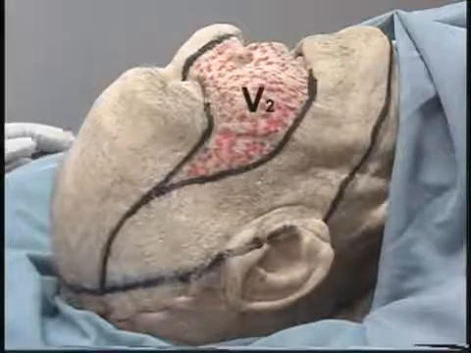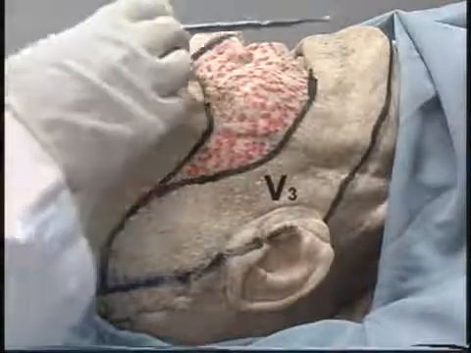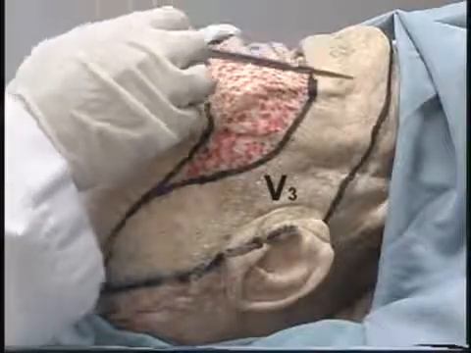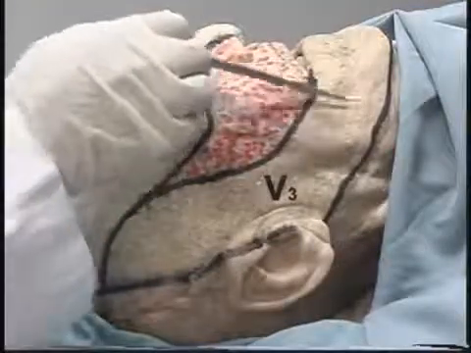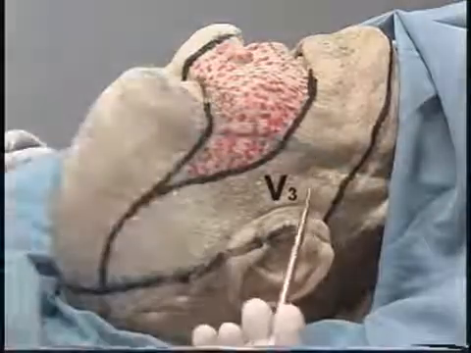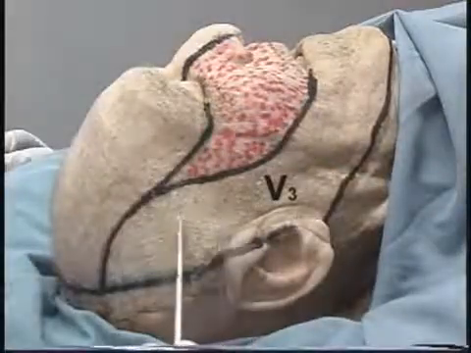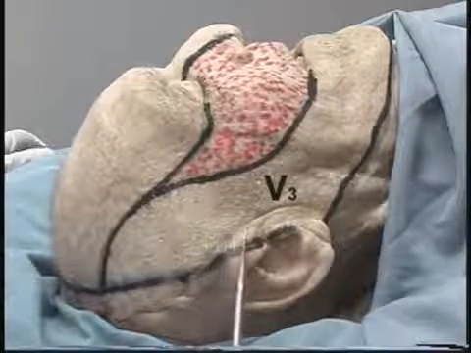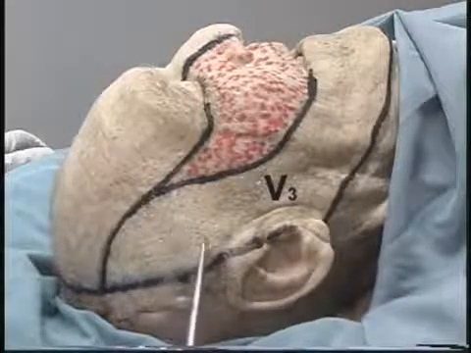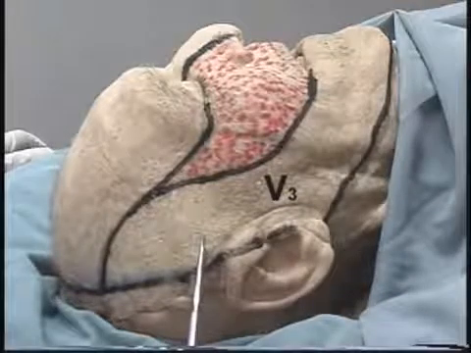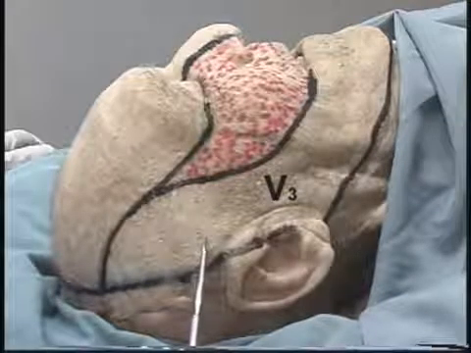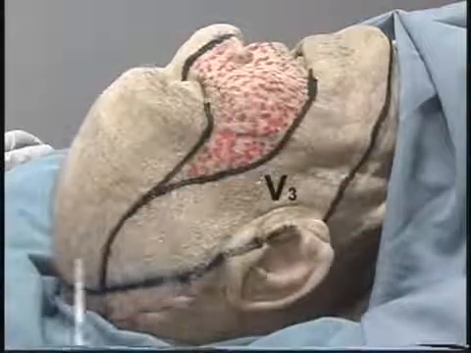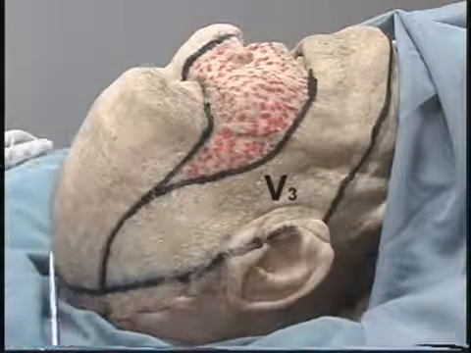The mandibular nerve supplies the skin over the chin, the lower lip, the part of the mandible, the ramus of the mandible, and the region of the temple. So that sort of gives the pain, temperature, touch, and pressure sensation onto the skin of the face and forehead.